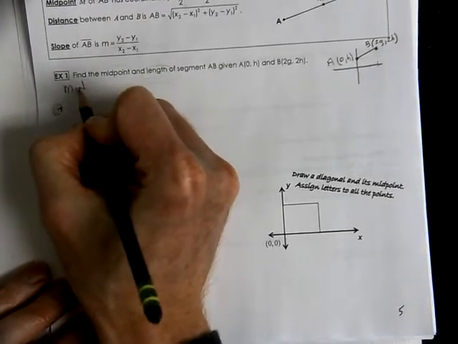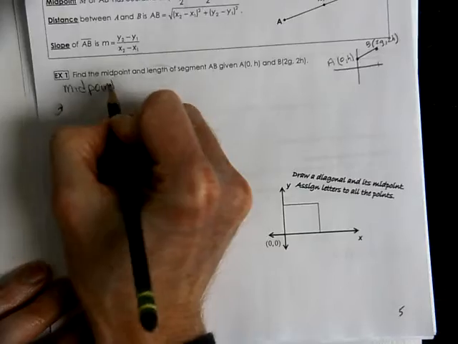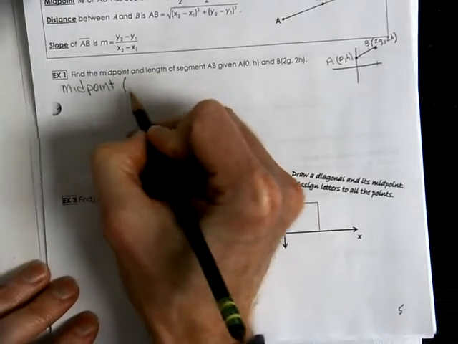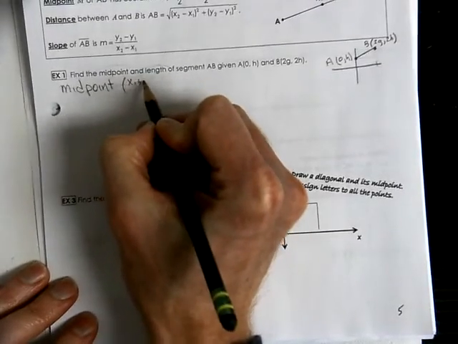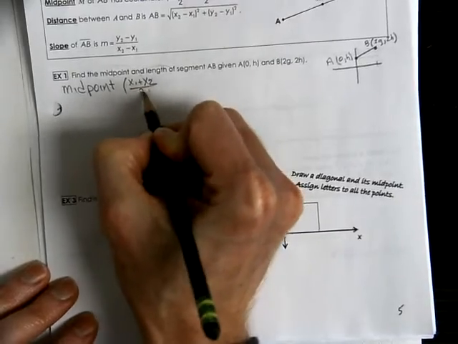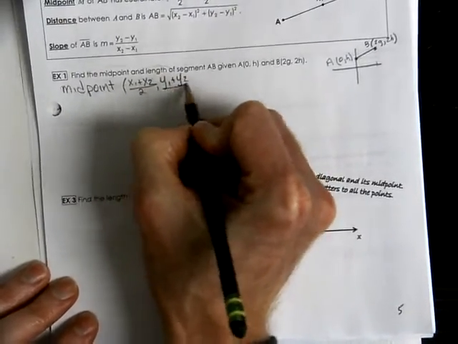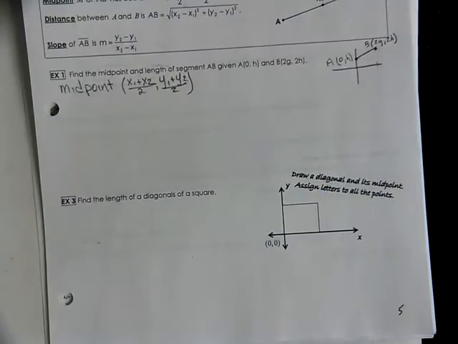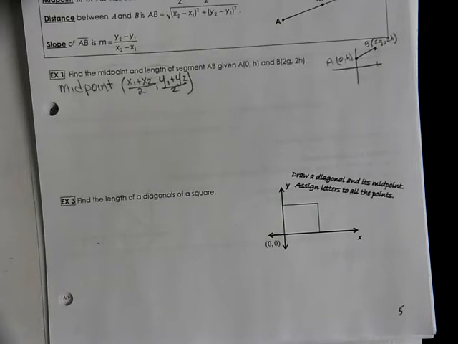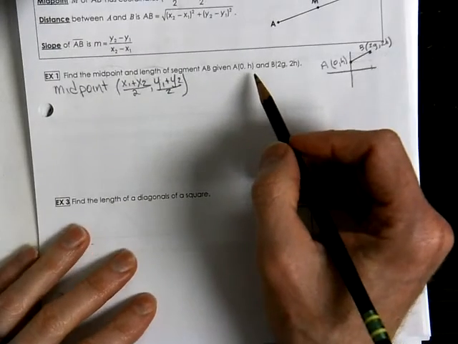So if we do midpoint, midpoint, remember, is x1 plus x2 divided by 2, comma, y1 plus y2 divided by 2. We often call it the average of the x's and the average of the y's. So we're going to come over to our points.